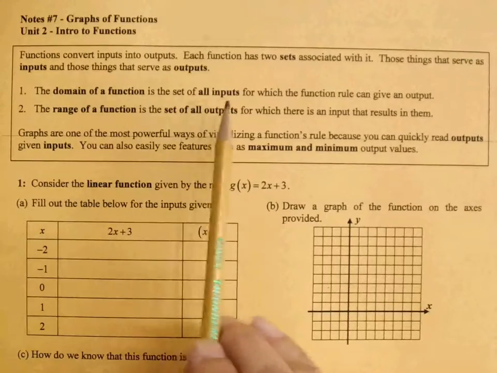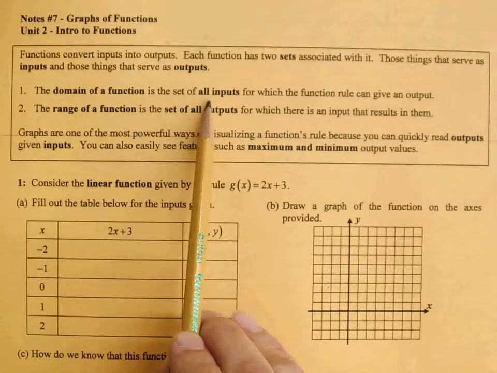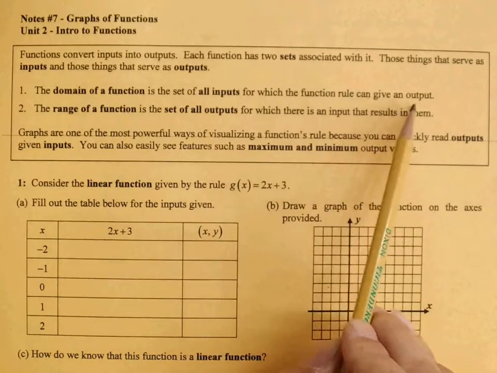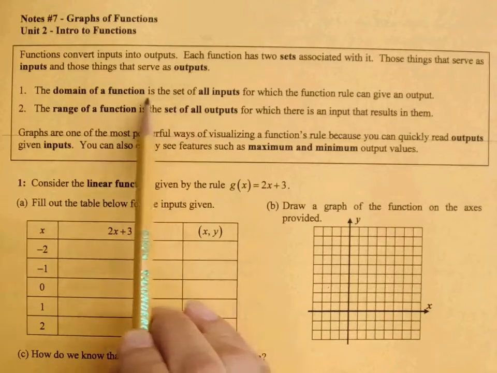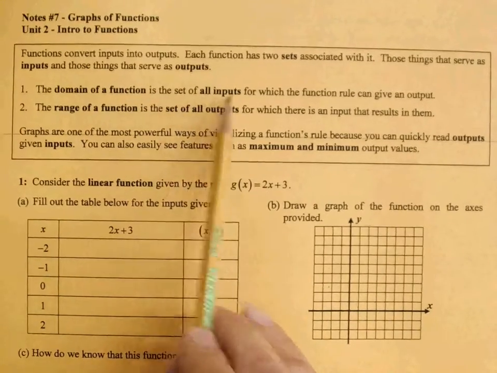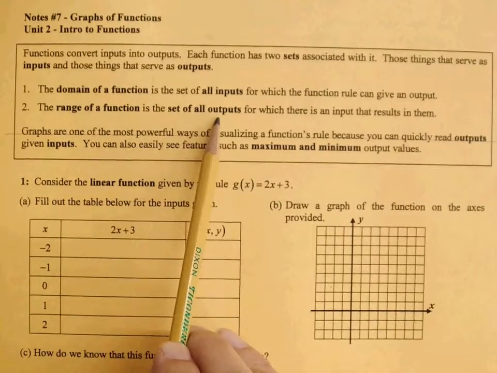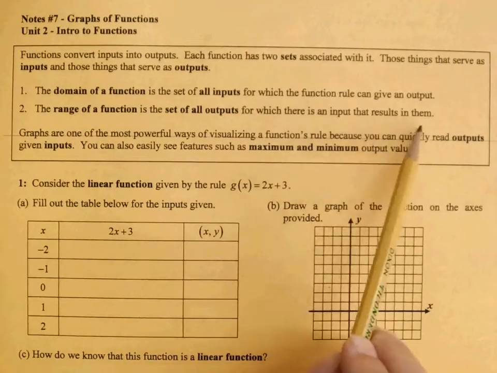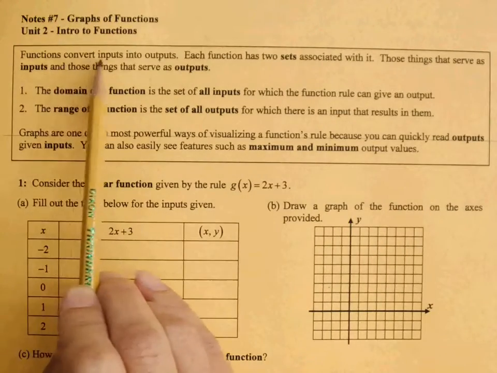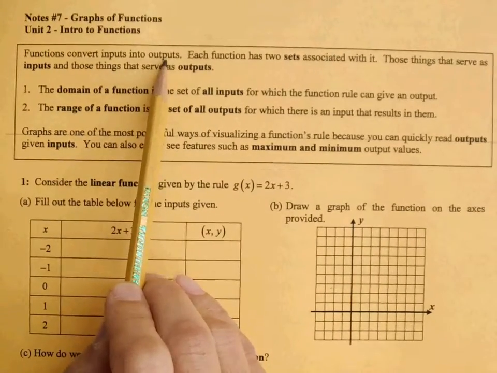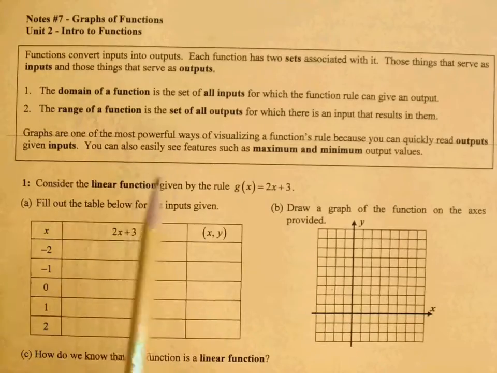The domain of a function is the set of all outputs for which the function rule can give an output. Wait, did I say that right? Domain is the set of all inputs where you get an output. The range of a function is the set of all outputs for which there is an input that results in them. So when I say functions convert inputs into outputs, it's also saying functions have a domain and range.